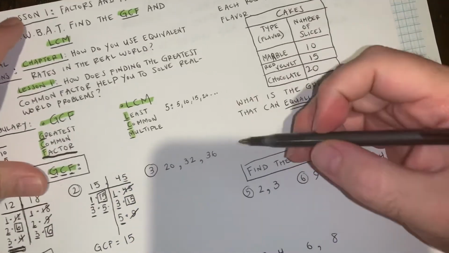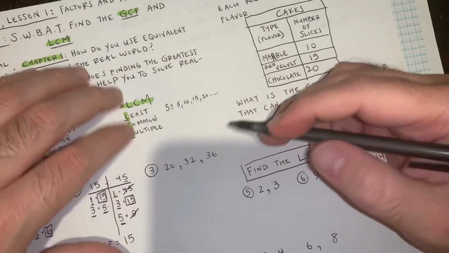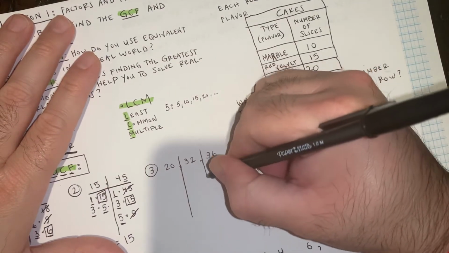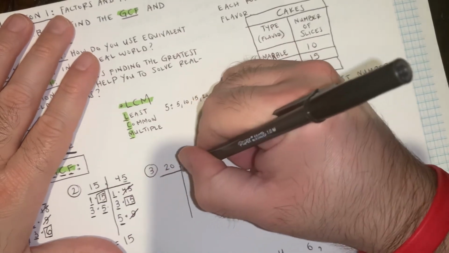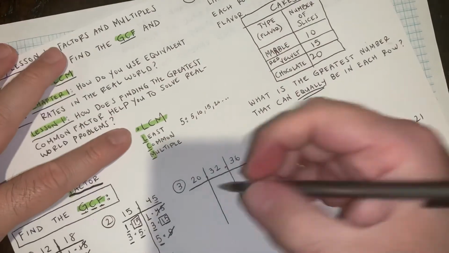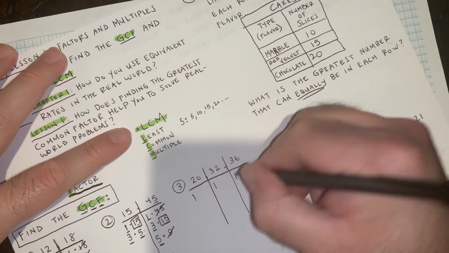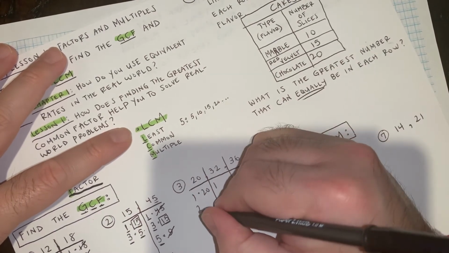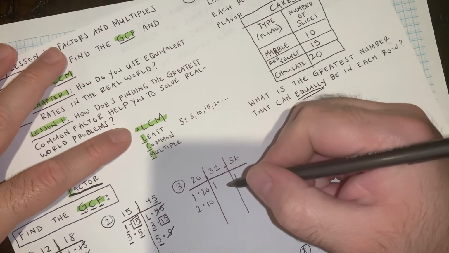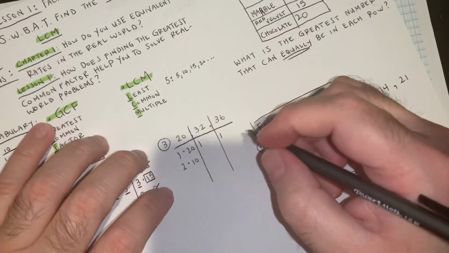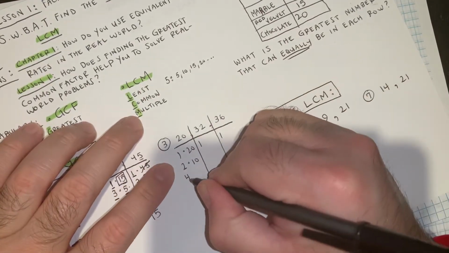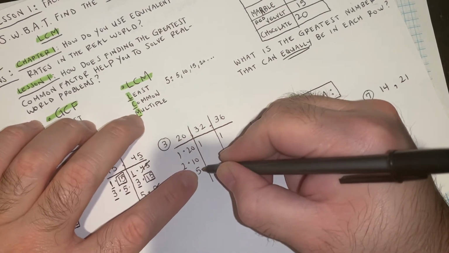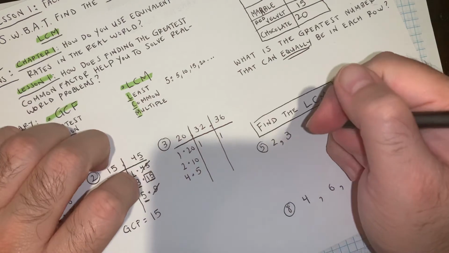Now, let's do this one. It's okay to have three numbers. You're going to do the same thing. It's just that instead of a T table, you're just going to have it like this. So we start with 1. Always start with 1. 1 times 20. 2 times 10. 3 doesn't work. 4 times 5. And 5, I already have 5. I can stop. Once you repeat, you stop.